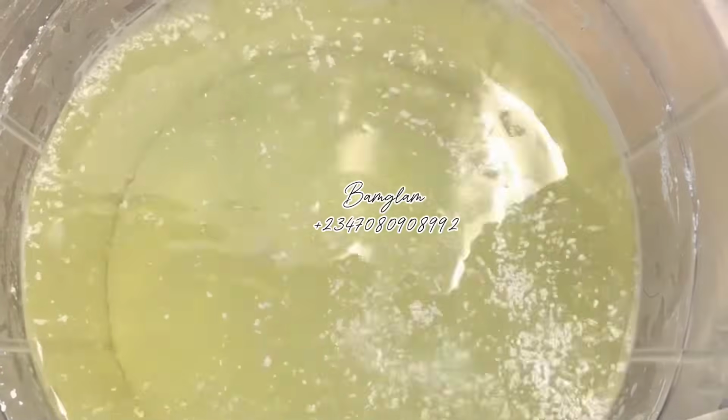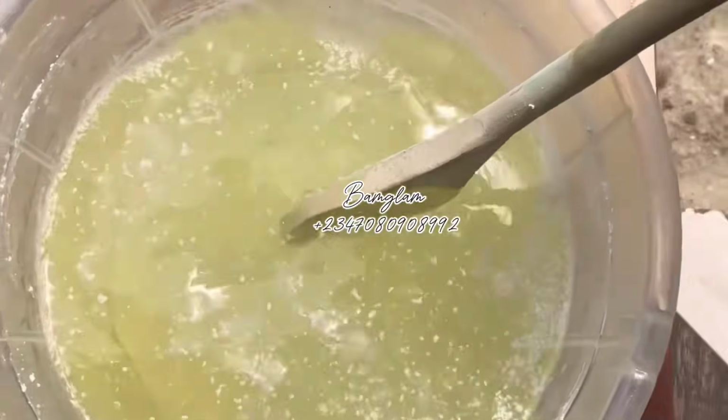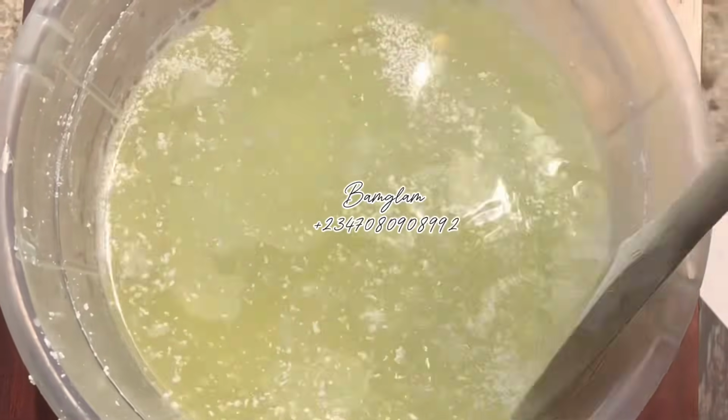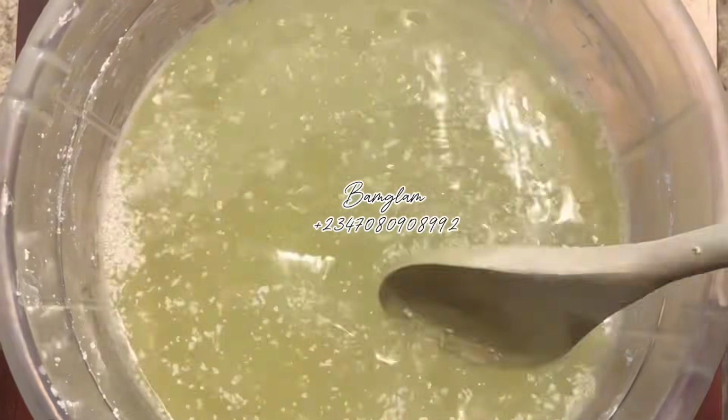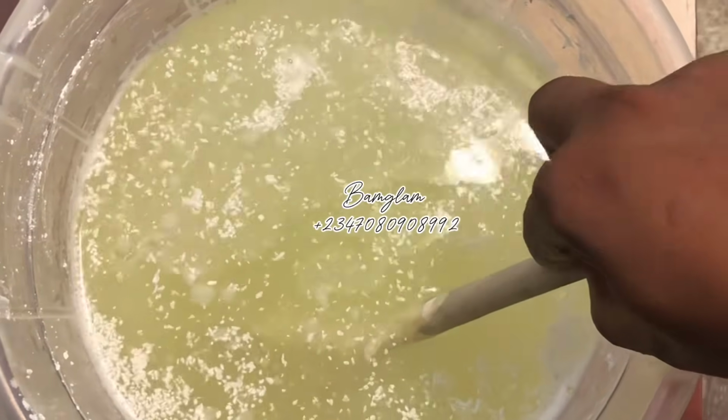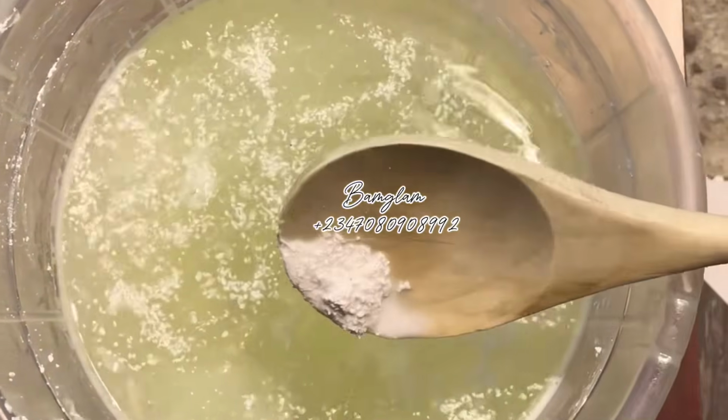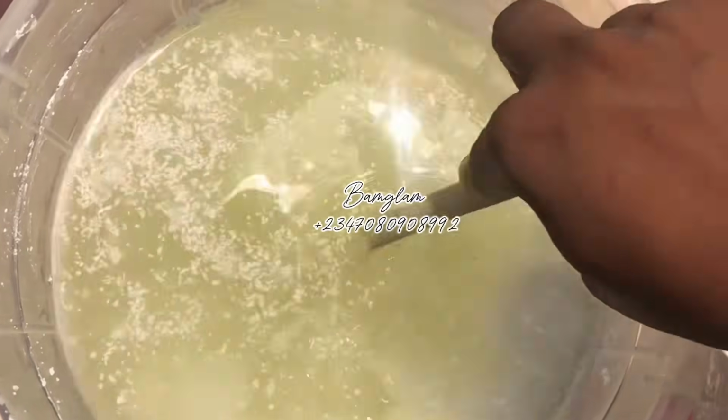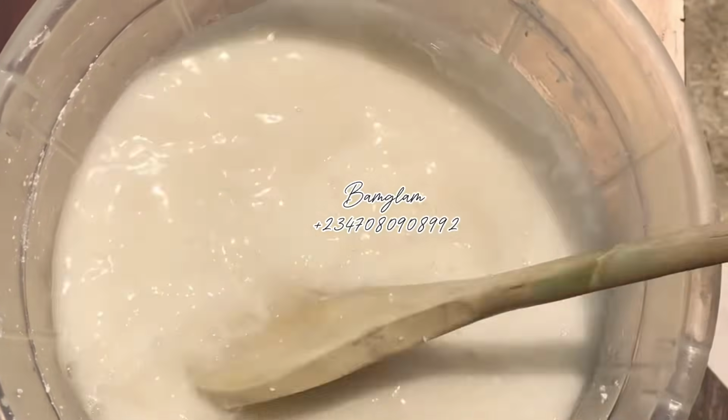And make sure you are using a very clean, clear, transparent bucket. You know it's bleach, so it can easily leach colors. So stir it up. This is the first day, 24 hours after the first day of production. This is what it looks like.